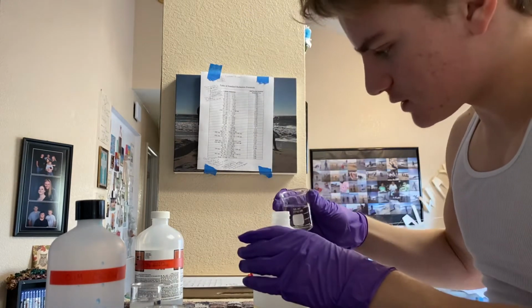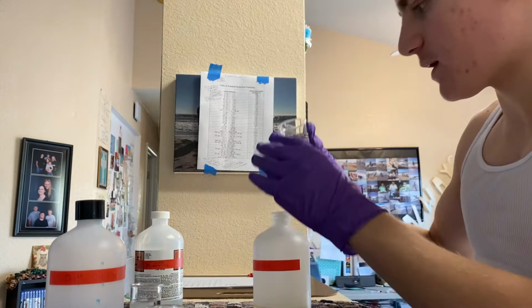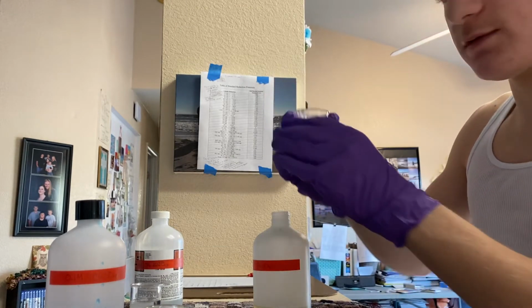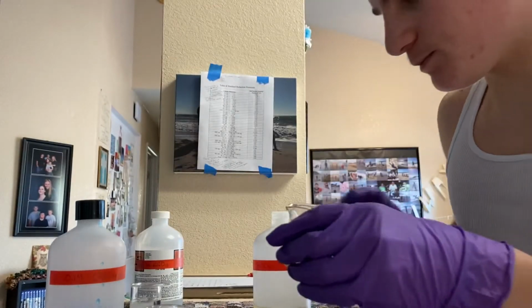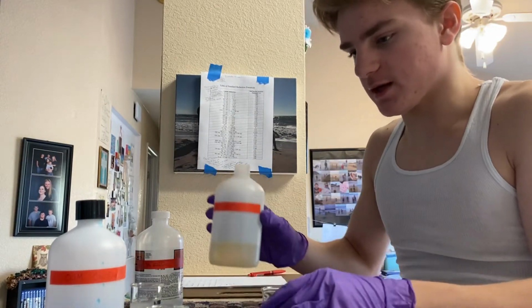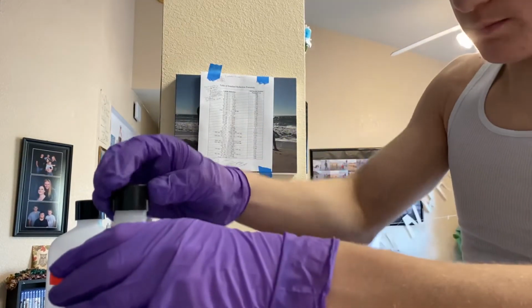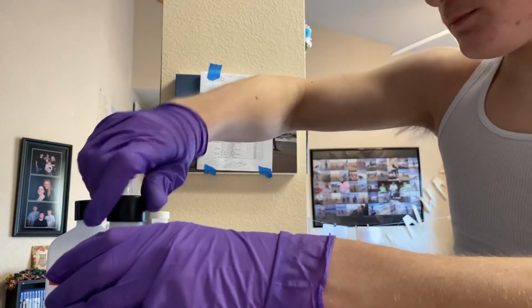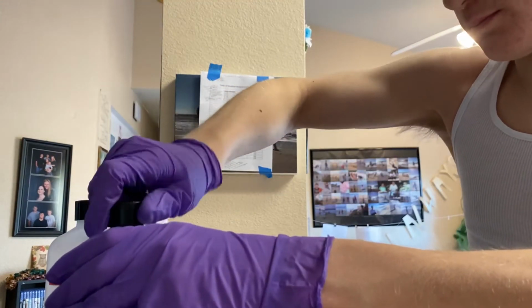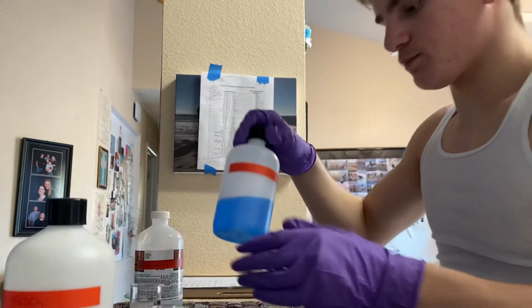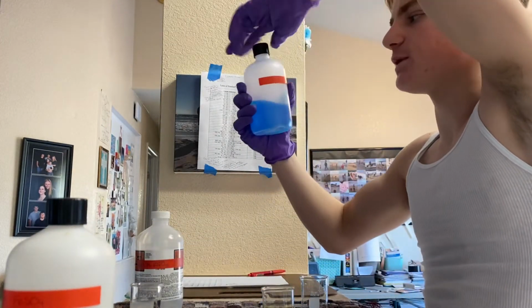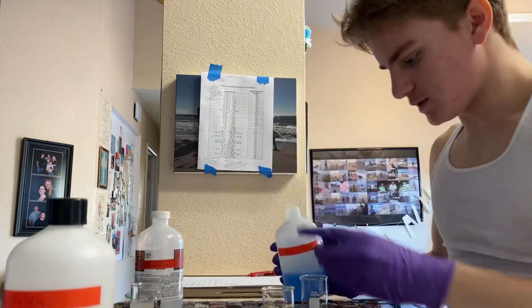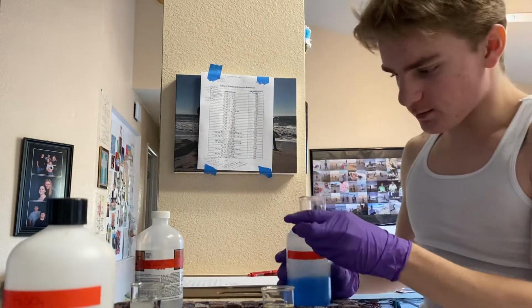That's a little too much. Doesn't really matter, but I have OCD. Here we go. There's one. That's going to be our anode. Now pouring 40 milliliters of the copper sulfate solution into the other beaker.